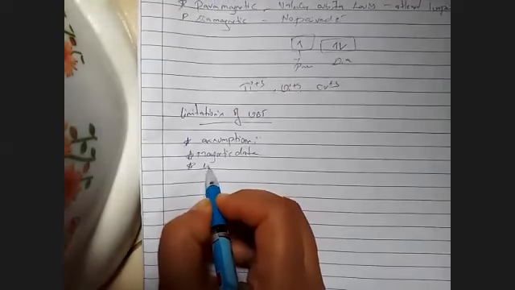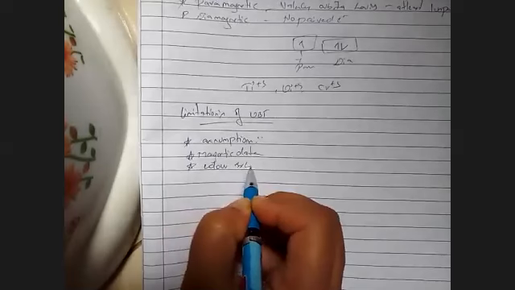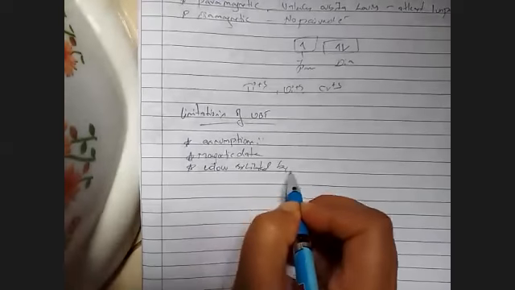Then the third point is that it does not explain the color exhibited by coordination compounds. All coordination compounds are not colored. Some of them have color and some don't. He is not explaining why some coordination compounds don't show any colored nature, why some give colored complexes and why others don't. So he fails to explain the color exhibited by coordination compounds.